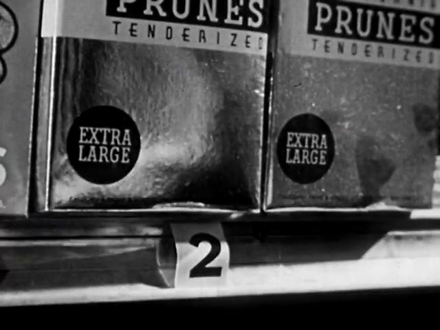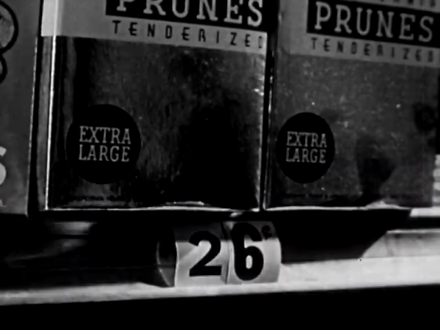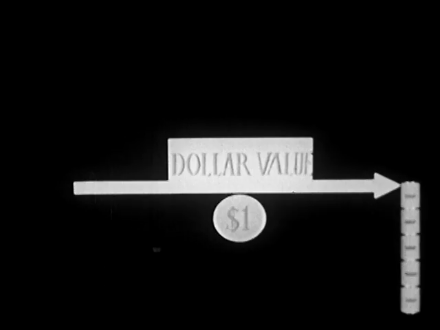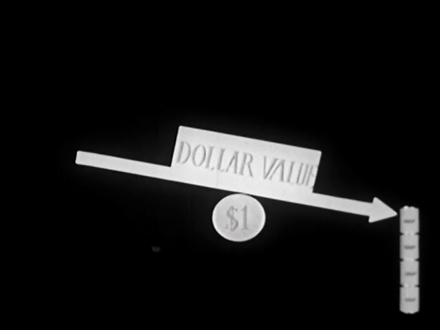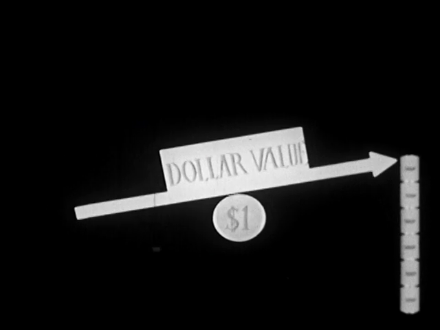But another way to talk about price changes is to consider the value of the dollar. Now, let's say that $1 will buy 5 cans of soup. We can think of the value of a dollar as 5 cans of soup. Another day, if a dollar will buy only 4 cans, its value has gone down. When it will buy 6 cans, the value of the dollar has gone up.